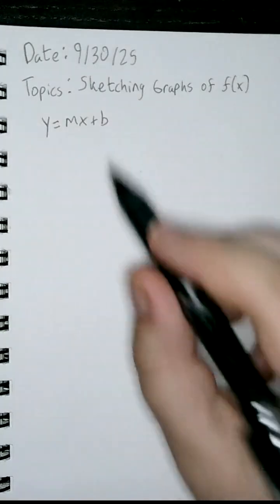What do you think? What would that graph look like? Angel says a line. Body says linear. Imperfect says, I'm going to assume you meant linear, very imperfect. Yeah. So this would be a line. What can you tell me about this line?